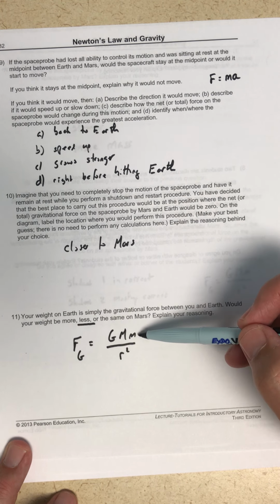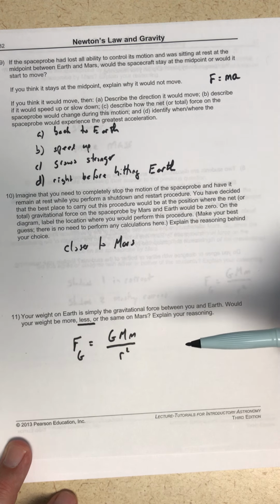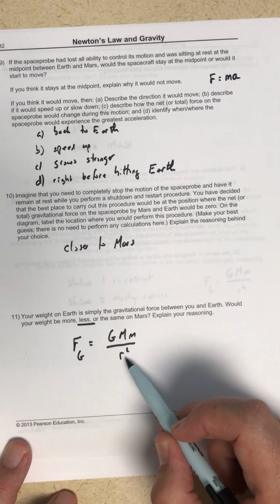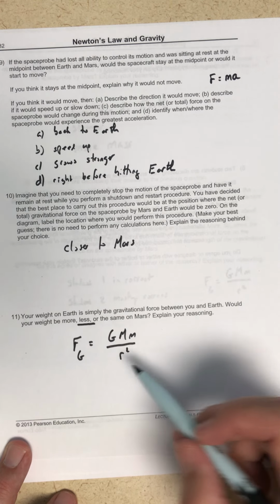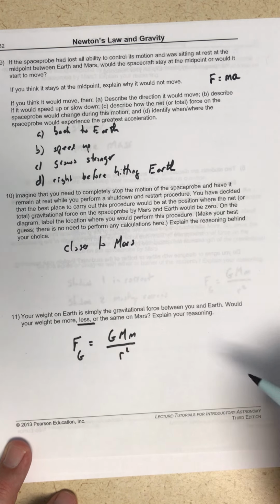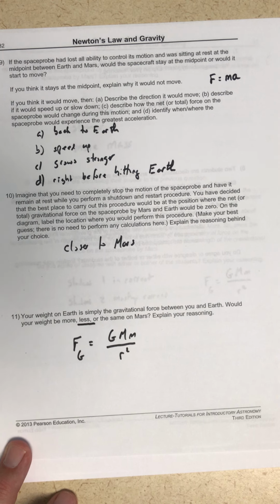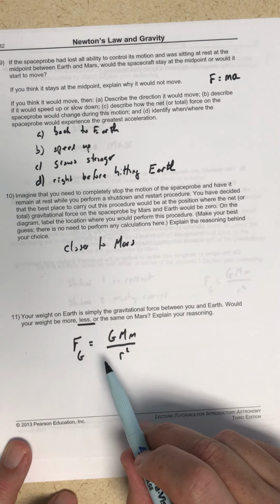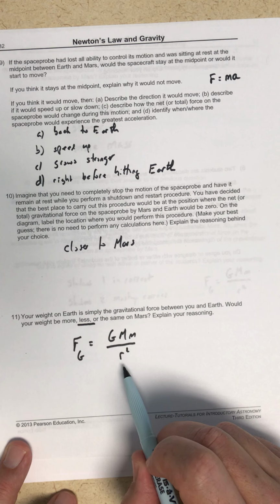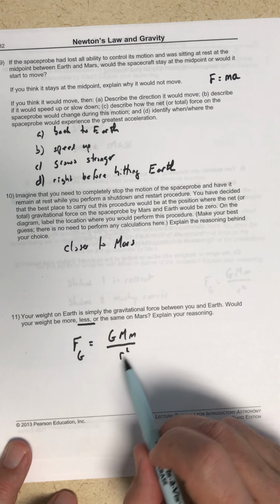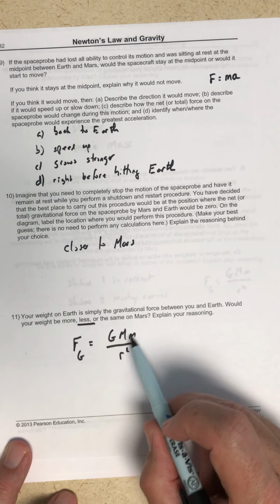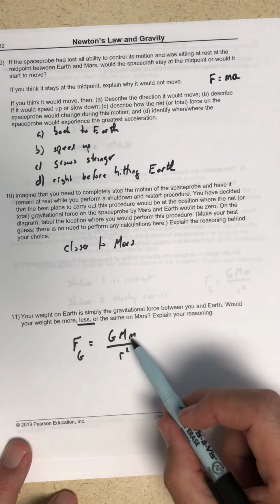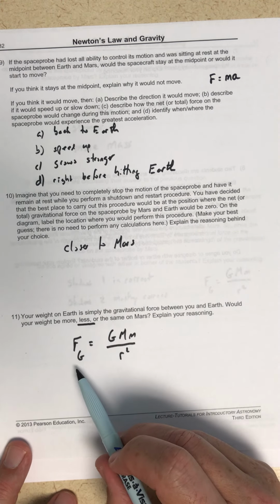Little m is your mass. Your mass isn't changing whether you're on Earth or on Mars. And then r is going to be the distance from the center of Mars to you. And even though Mars is a smaller planet, so r is smaller, you have a bigger effect from the mass of Mars being smaller, so your weight is going to be less.